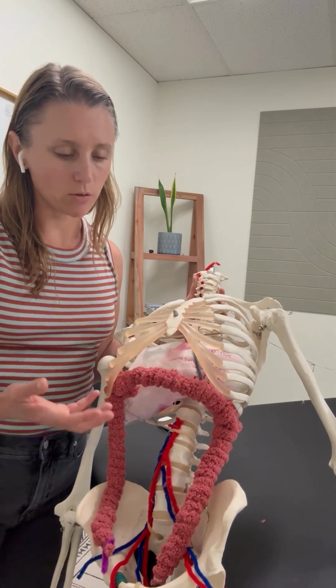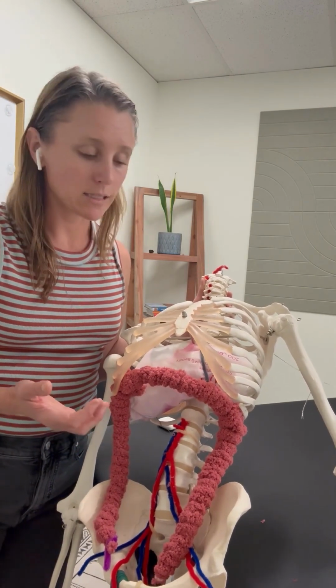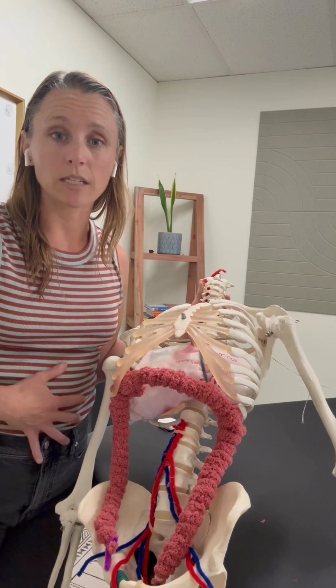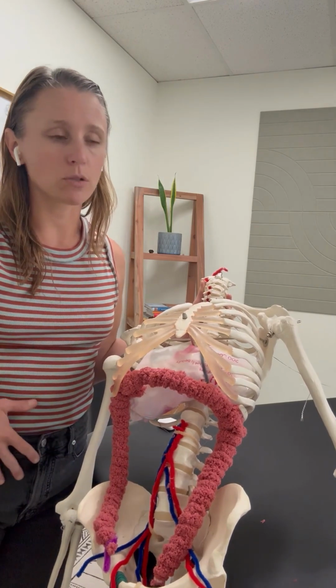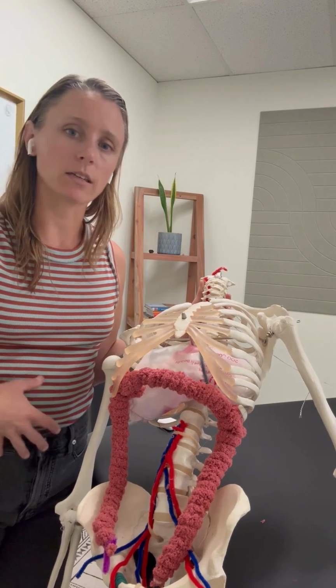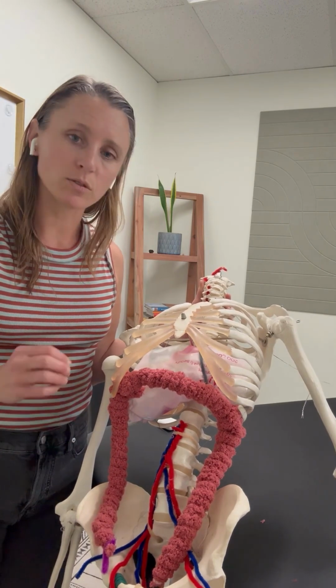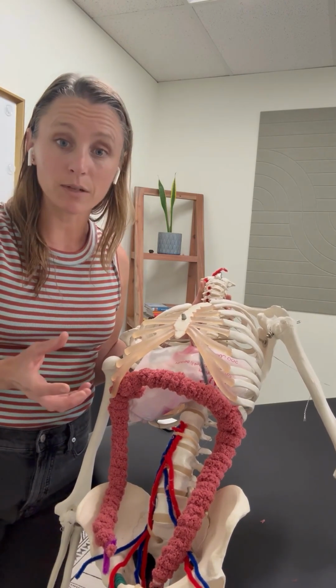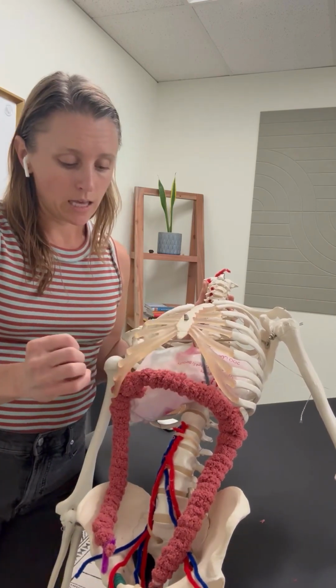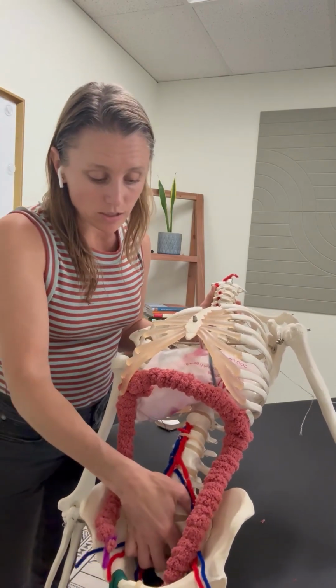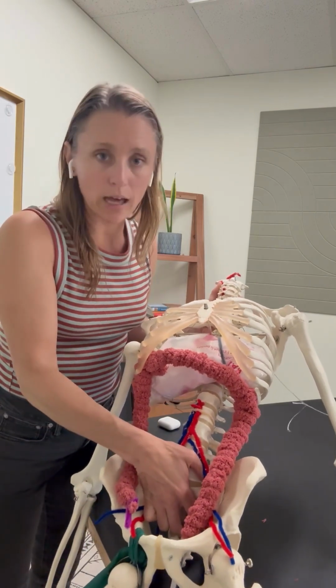So this greater omentum tissue is a big piece of our immune system. It's actually got lymphatic, adipose tissue, vascularity. There's a lot going on in there, but it's part of our immune system. And if we have something inflamed in our body, it will kind of migrate around and travel to different areas of the body as it's trying to heal. It's trying to help heal the body.